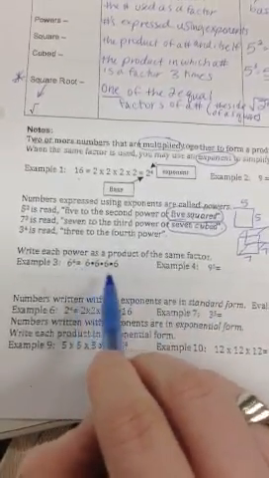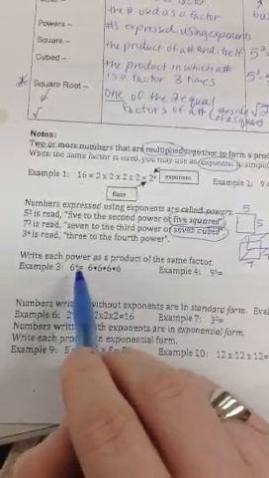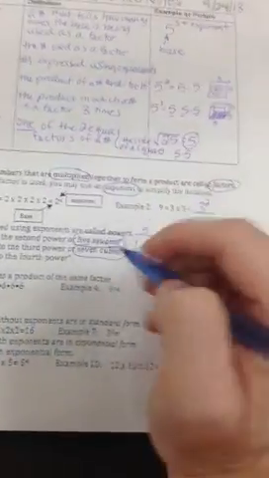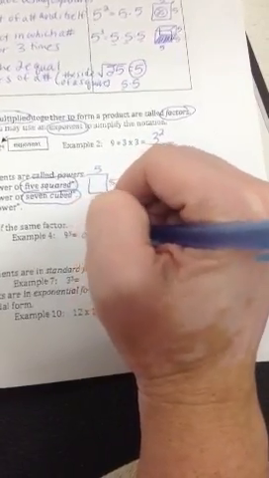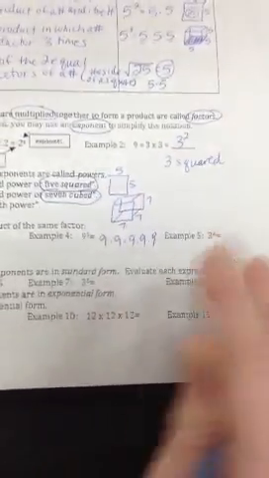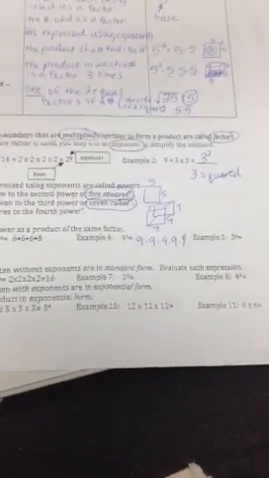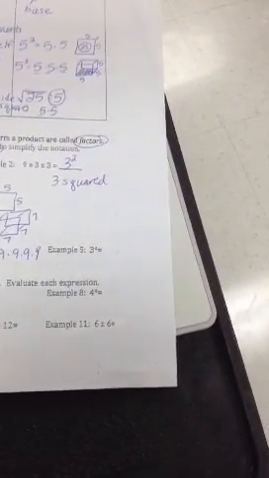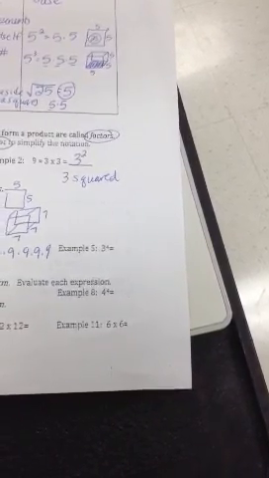Write each of the powers as a product of the same factor. So they want you to write it out how it would look. 6 to the fourth power is just 6 times 6 times 6 times 6. So if I do this one, it would be 9 times 9 times 9 times 9 times 9. You don't actually have to solve it. You can just write it out. Now you try example number 5 real quick on your own.